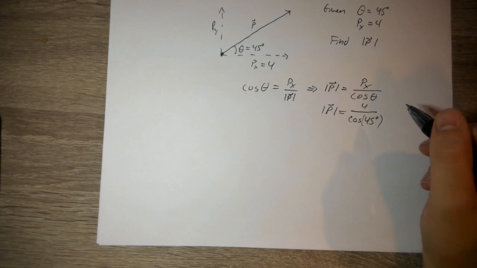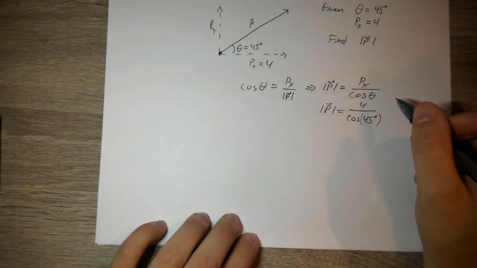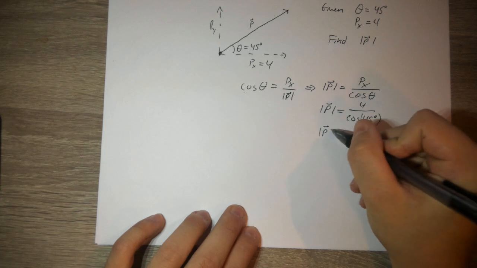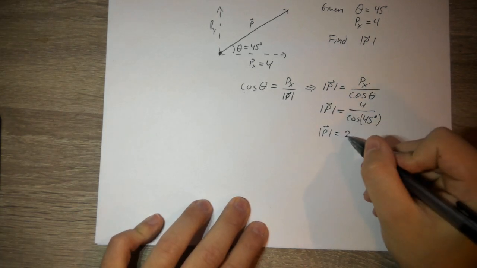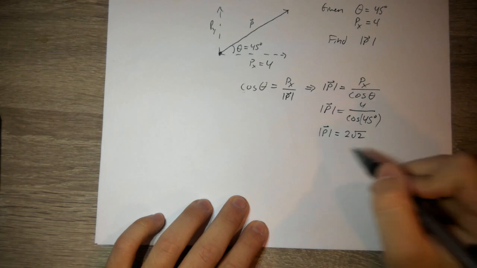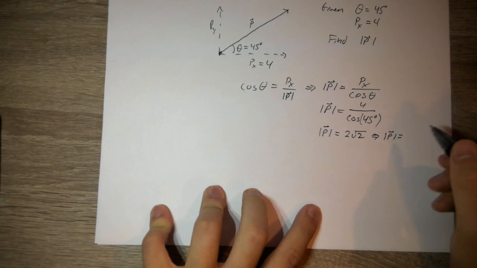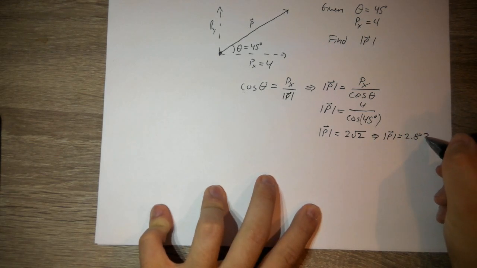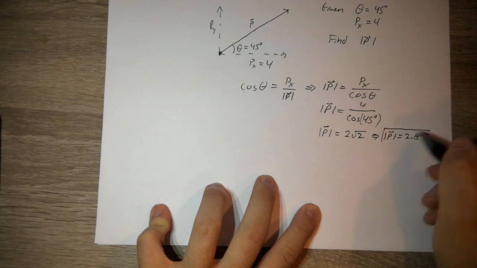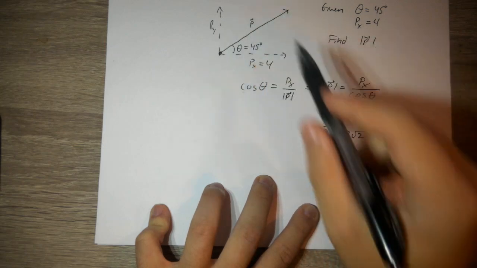Having done the math ahead of time, that comes out to be 2 square root of 2 in its exact form, or in decimal form, about 2.83. So that would be your magnitude of p.